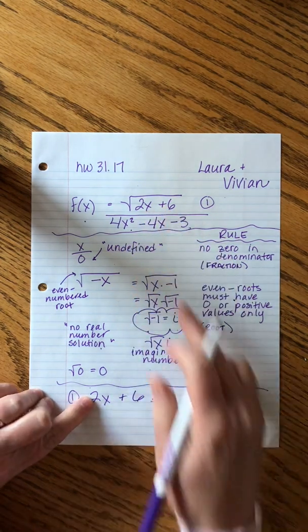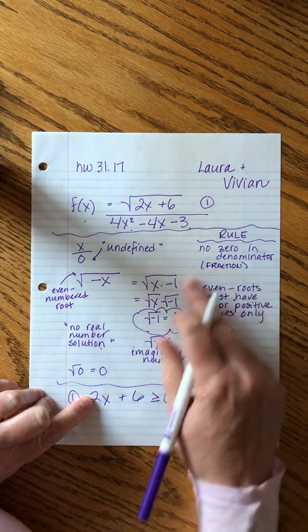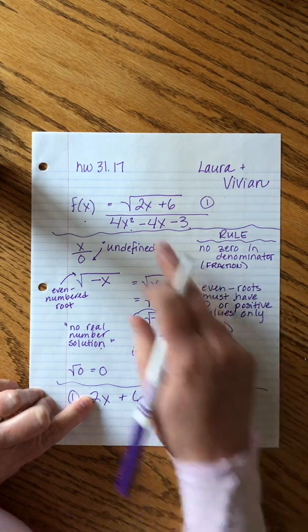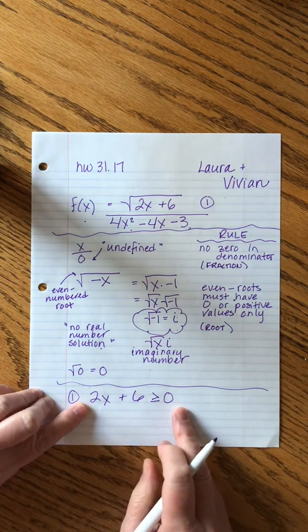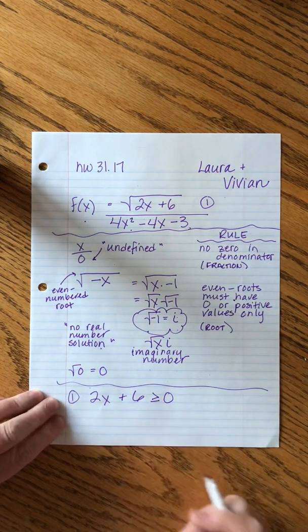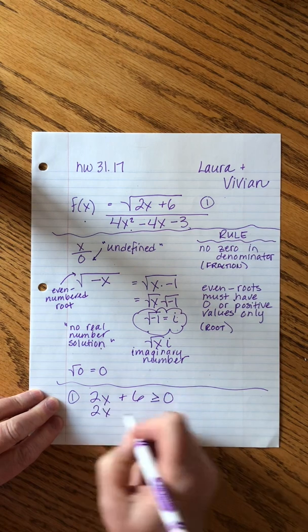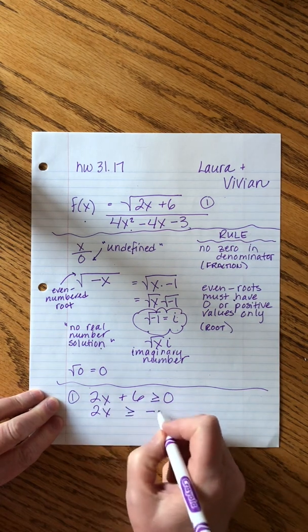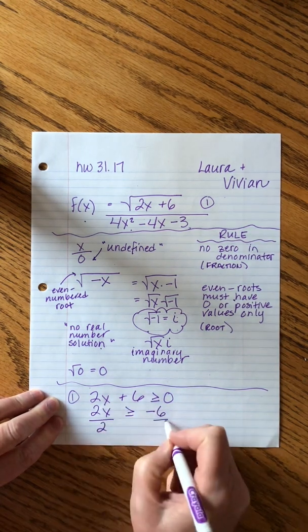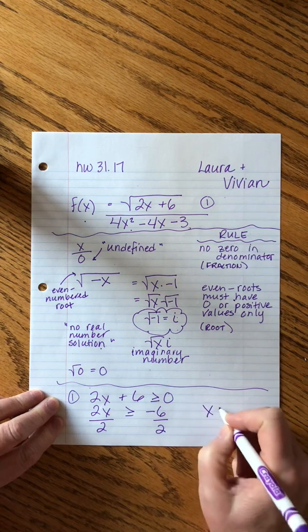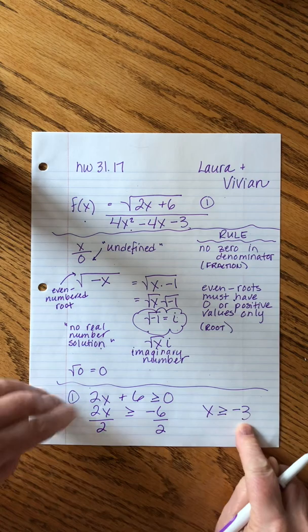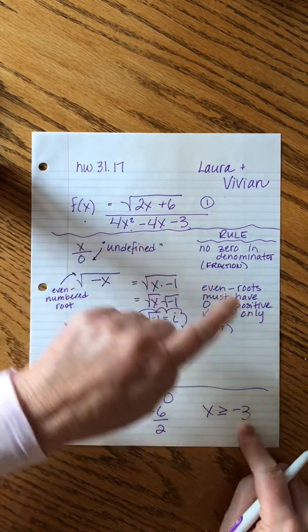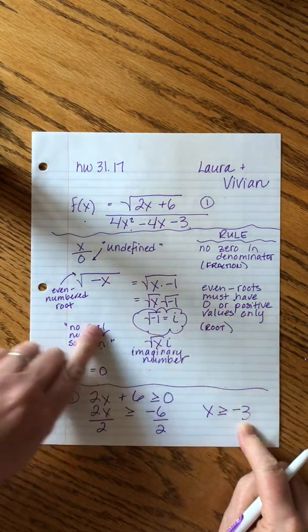I can build this simply from this rule. It has to be 0 or positive. So this expression has to be 0 or positive. Now I can simply solve this as an inequality. 2x has to be greater than or equal to -6, divide by 2, and I find that x has to be greater than or equal to -3. That will keep this from falling into this problem, right?